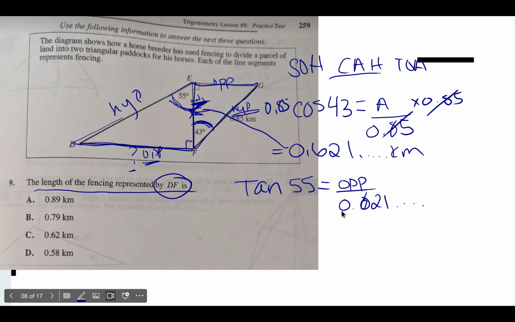0.621, and that value, hopefully you still have it in your calculator. So to solve for the opposite side, just multiply that number that's in the denominator up to the other side. So now that we have this, we can multiply it by the tan of 55, and with rounding to the nearest hundredth, you'll see the answer is A.